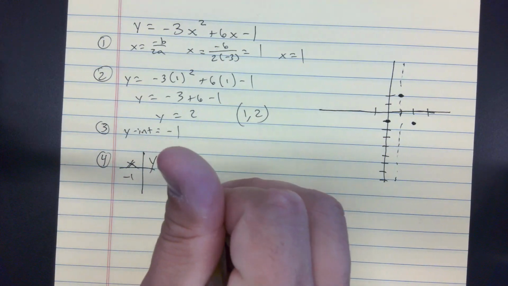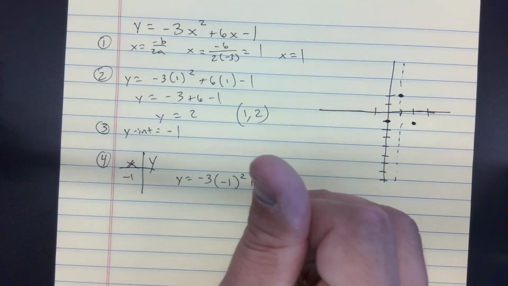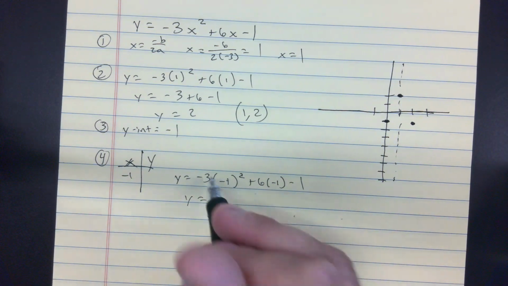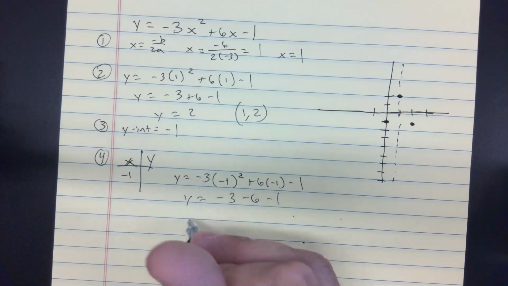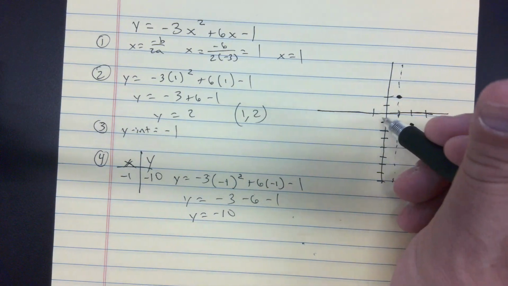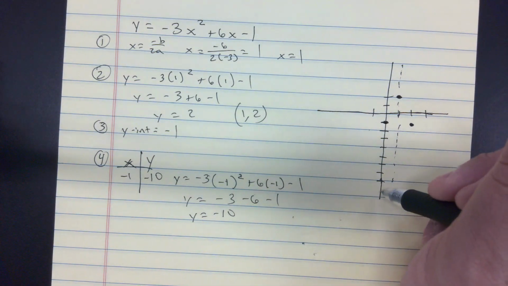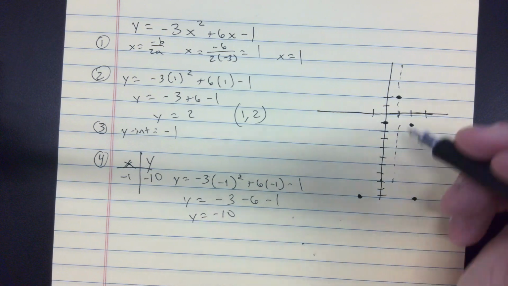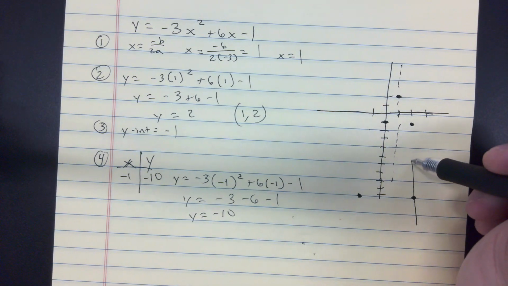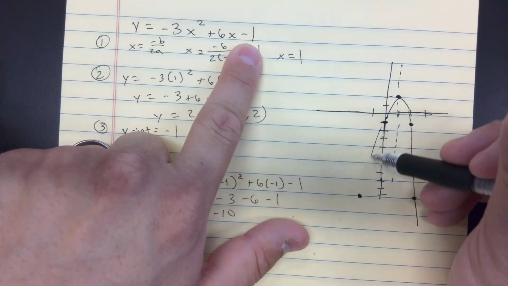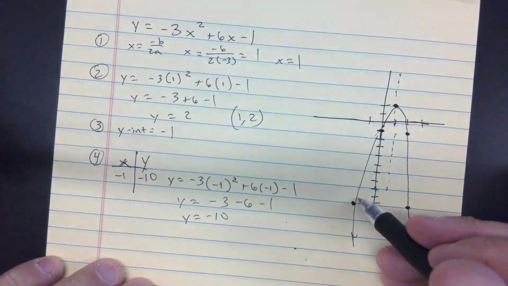All right, so y equals negative 3 times negative 1 squared, plus 6 times the negative 1, minus 1. Or y equals negative 1 squared is 1, so negative 3 minus 6 minus 1. Or y equals negative 10. Negative 1 and 2, 4, 6, 8, 10. With a matching point over there. Look at this funny looking parabola. And there's your parabola. Doesn't bend inward, but yeah.